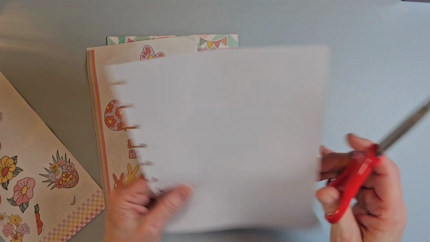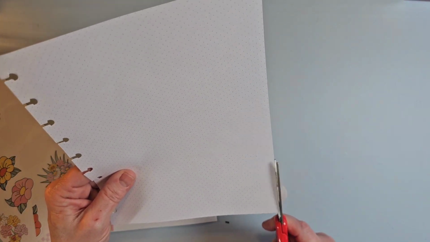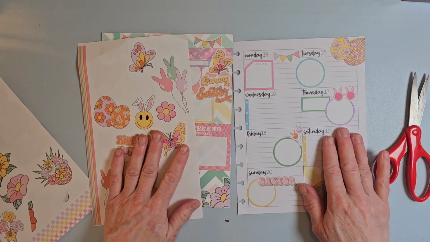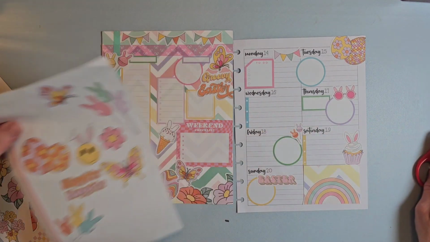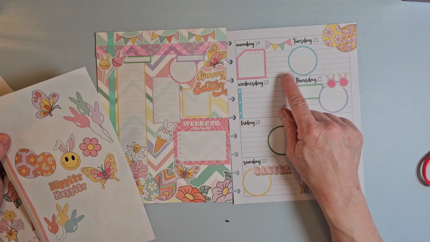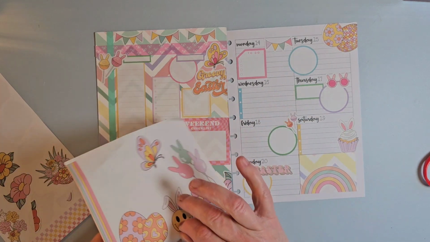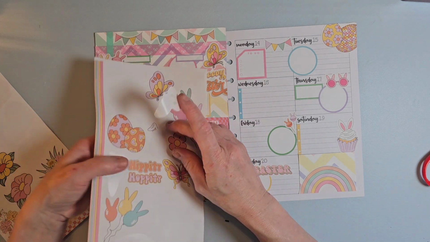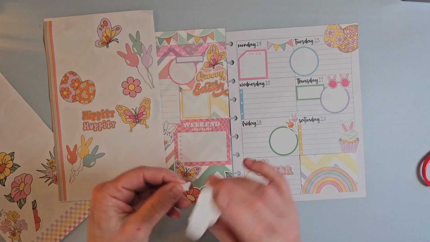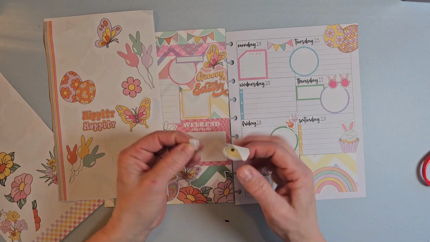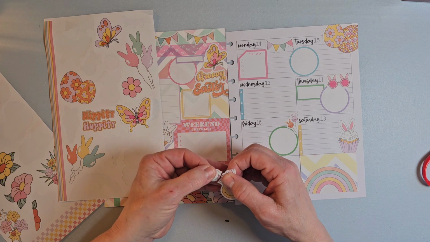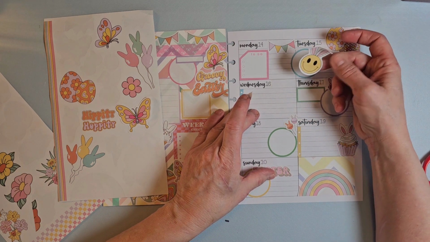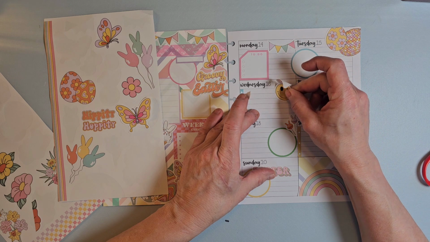I have not done my currently page for April yet. Still trying to come up with an idea. What are we gonna do? Of course, we got to do a bunny face. I mean, I ripped his ear. Dang it! All right, sticker surgery. I have to learn to not rip these off so fast.